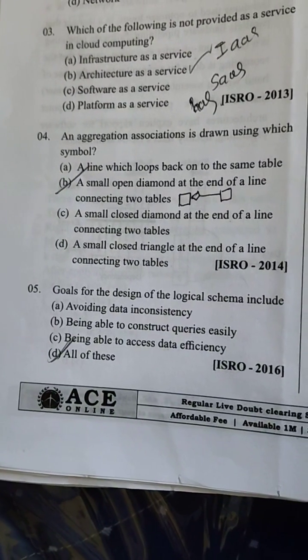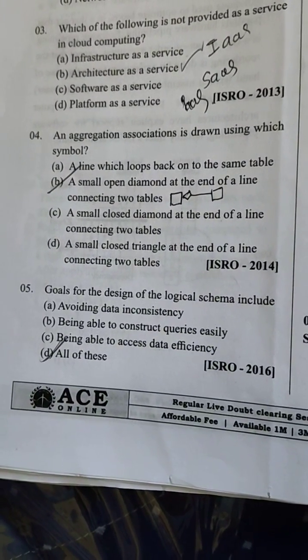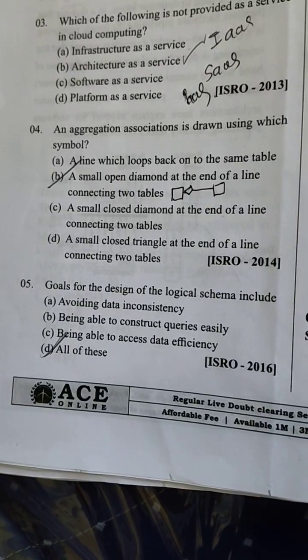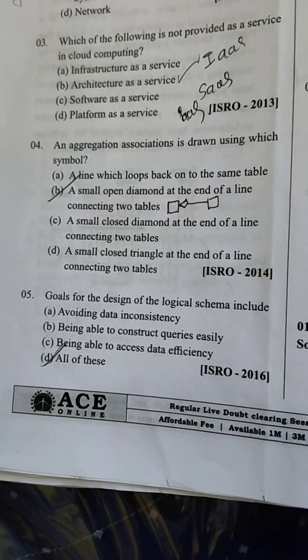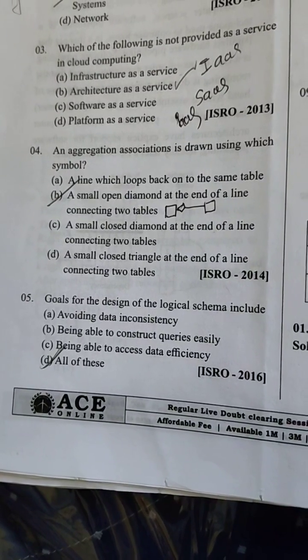Goals for designing the logical schema include avoiding data inconsistency, being able to construct queries easily, being able to access data efficiently, all of these.